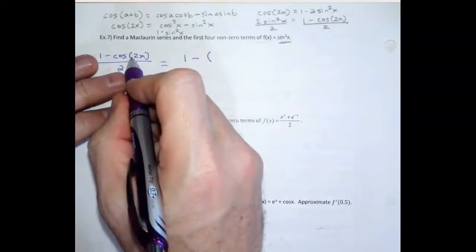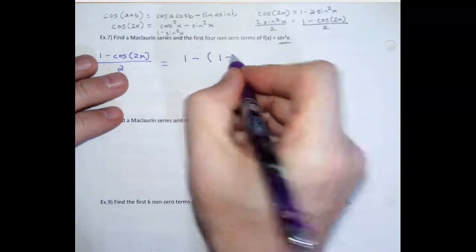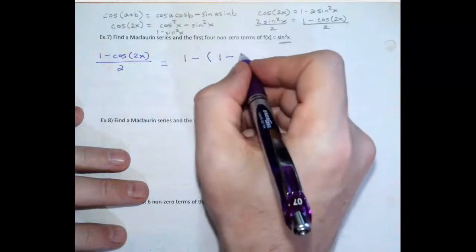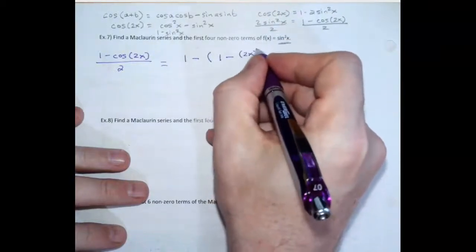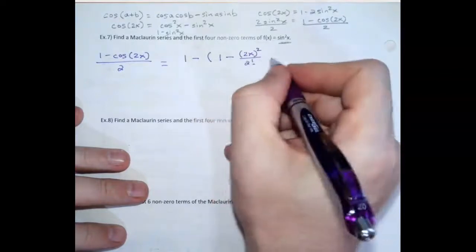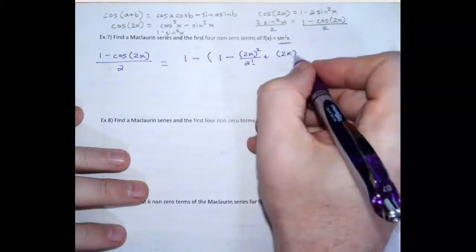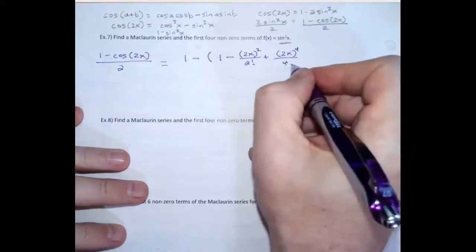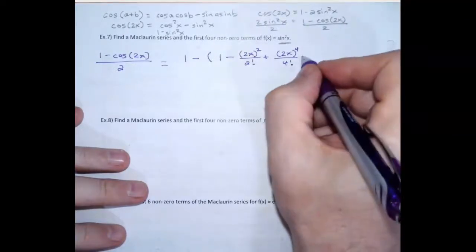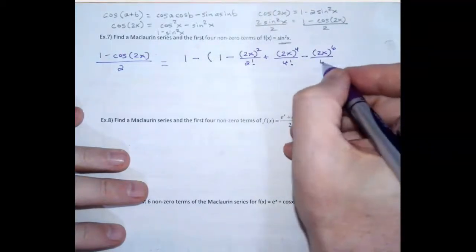So cosine, if you remember, starts with 1, and then the signs alternate and the exponent, and then we skip x and go to x squared. So this is going to be 2x squared over 2 factorial. And then we switch to plus, and that's going to be 2x to the 4th over 4 factorial, minus 2x to the 6th over 6 factorial.